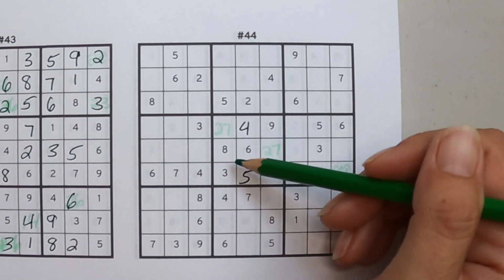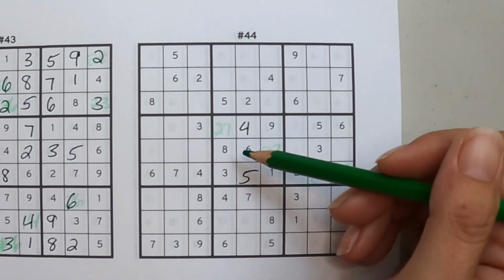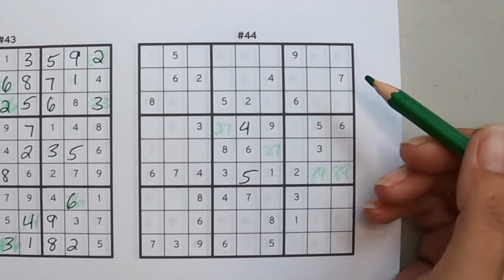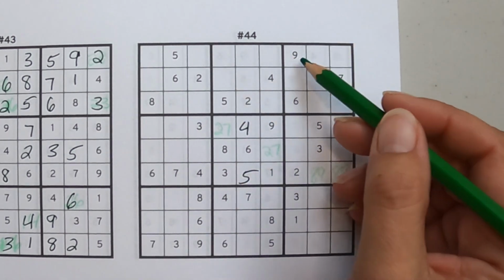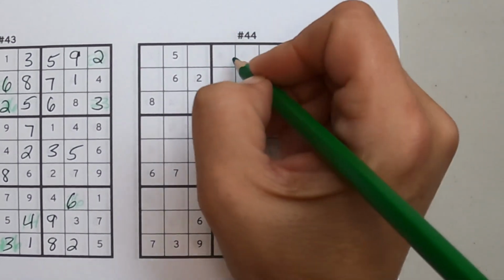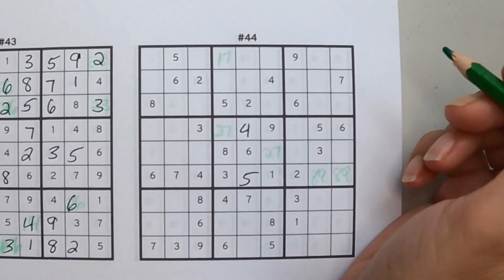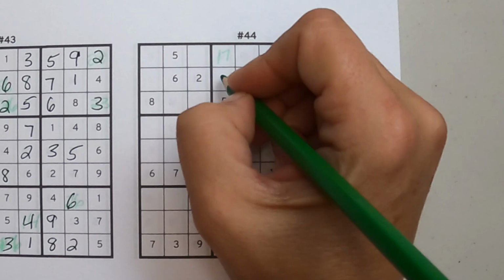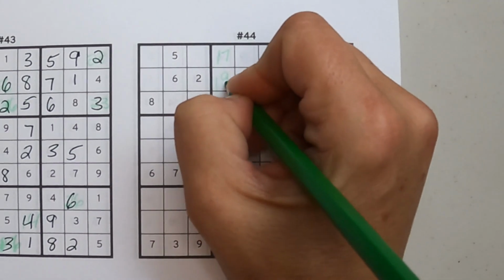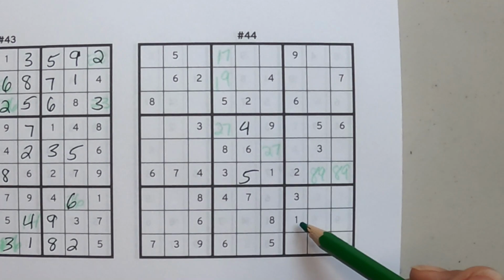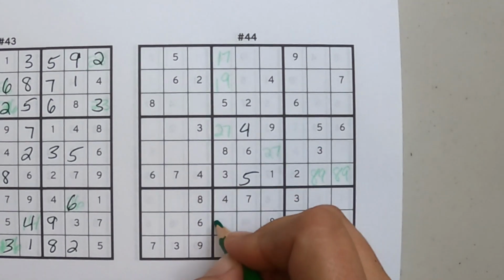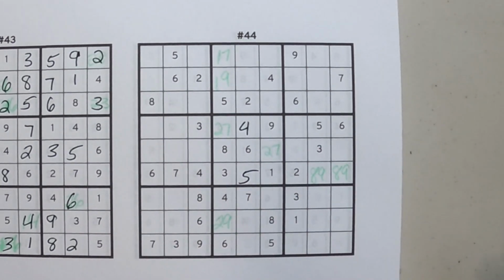If we look at this column, we're missing 1, 2, 7, and 9. We've got a 2 covering these two boxes, 9 here. So 1, 7. 2 and 7 here, so 1, 9. 1 here, 7 here, so 2, 9.